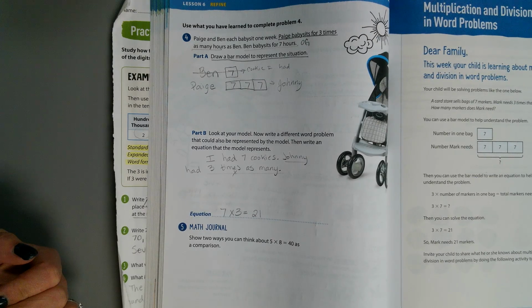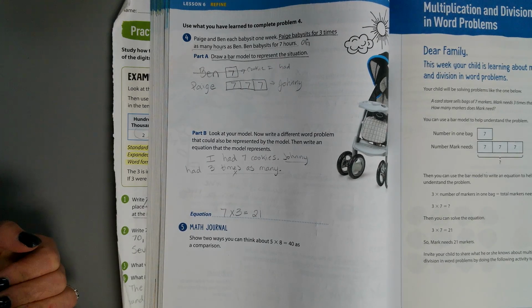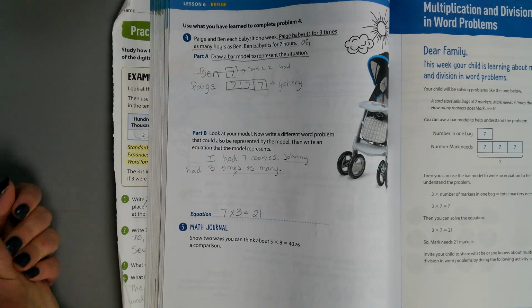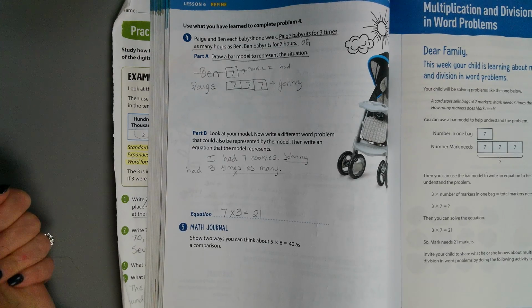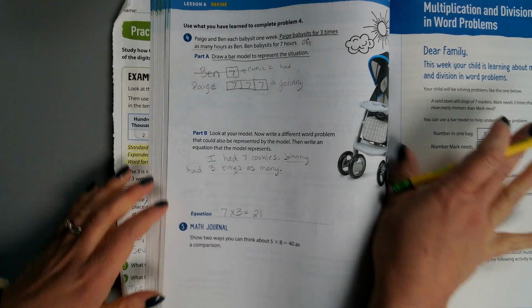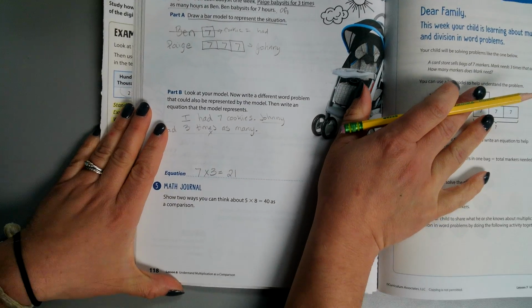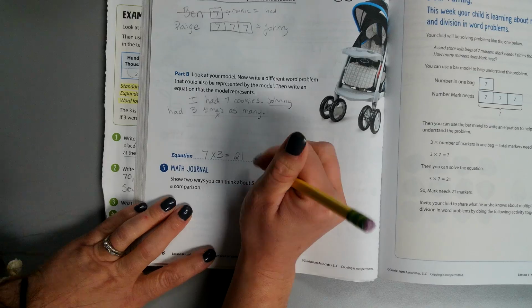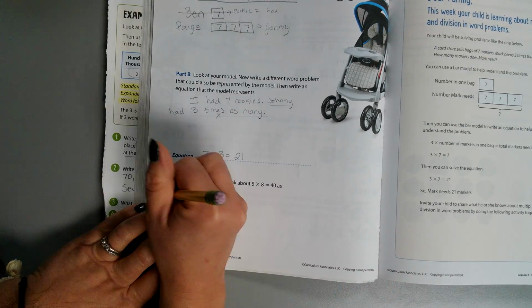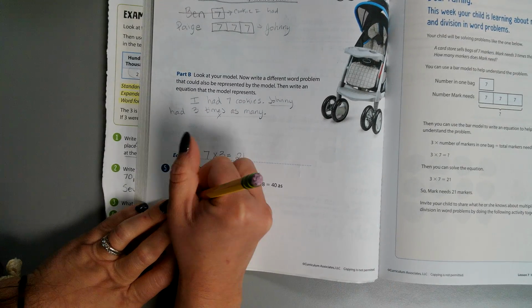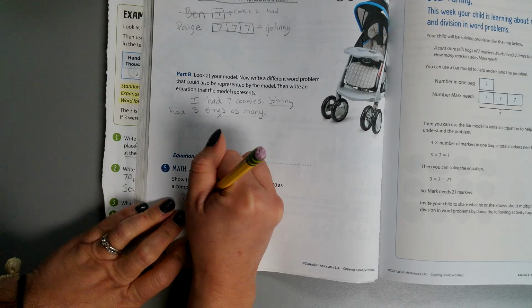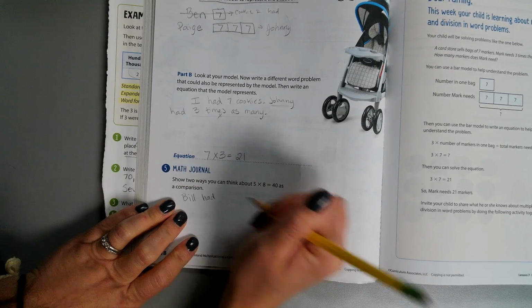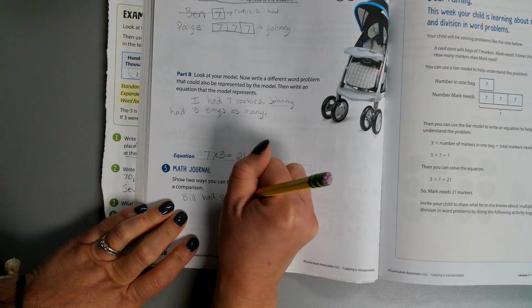Number 5, show 2 ways you can think about 5 times 8 equals 40 as a comparison. So 2 different ways to use it as a comparison would be this. Okay. Bill had 8 shoes.